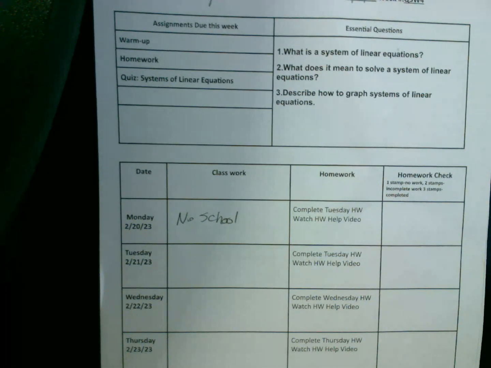The essential questions are: what is a system of linear equations? What does it mean to solve a system of linear equations? And how do you graph a system of linear equations?